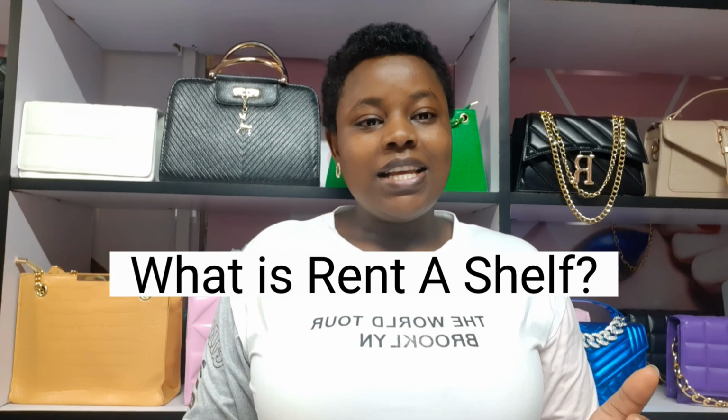So let's start with what is rent a shelf. Basically, as the name suggests, it is whereby you rent a shelf. A shelf is like this, that's how you can define it. So you're renting this space, this shelf, for your business. Let's say you sell handbags like I do, so you rent this shelf and bring your bags, or your products, to that shelf.